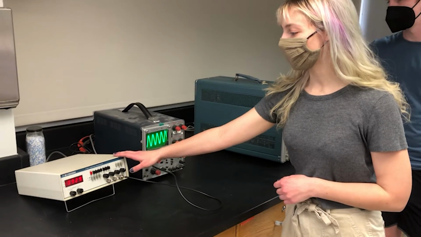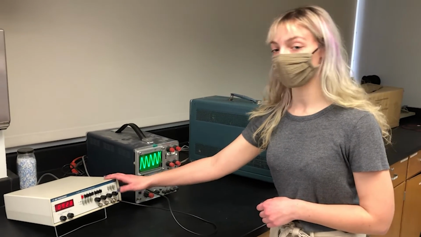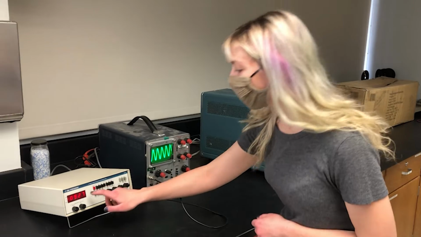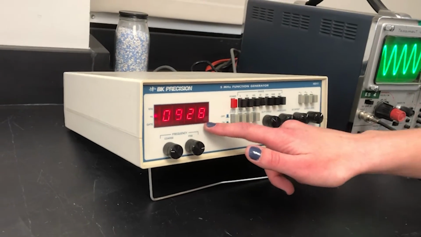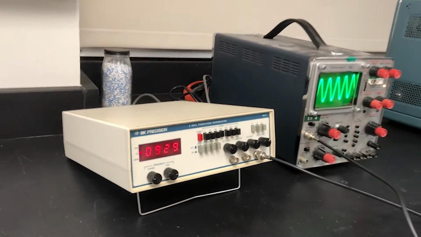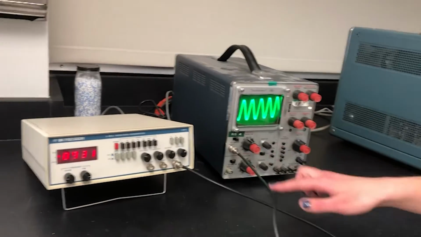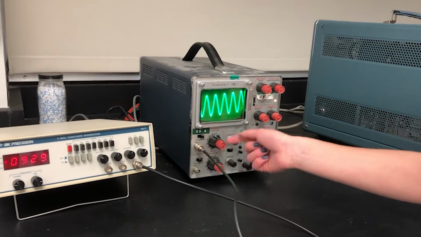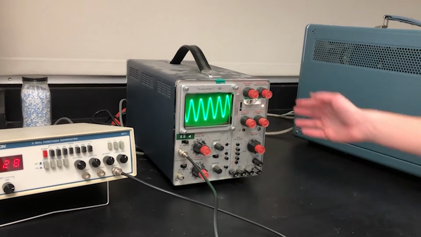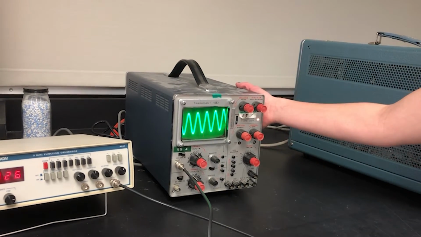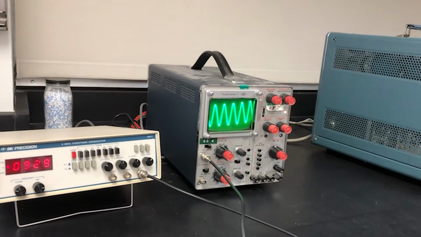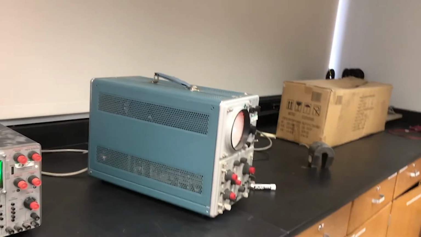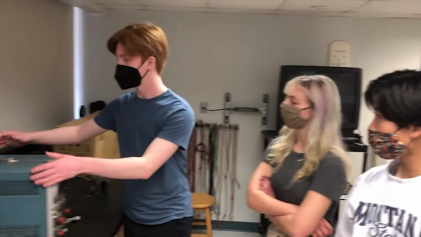This is a function generator, and what it's doing is it's producing a voltage function at a frequency shown here at about 927.28 hertz, around there. And that voltage is connecting into this channel here and displaying on the screen here. And there's some mechanisms on the inside of the oscilloscope that are turning this voltage into this sinusoid. So I think we should pop this open and Nathan can talk about that.